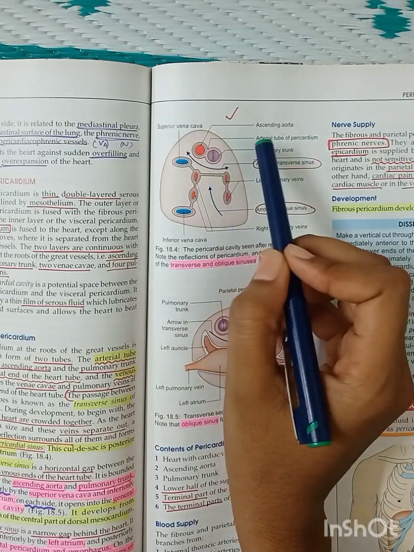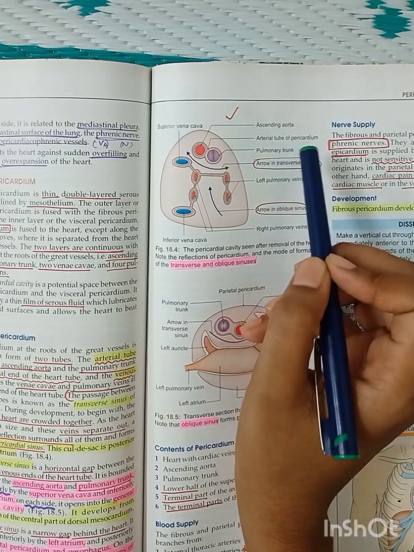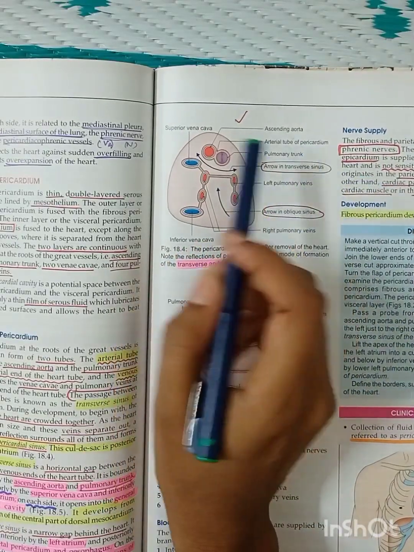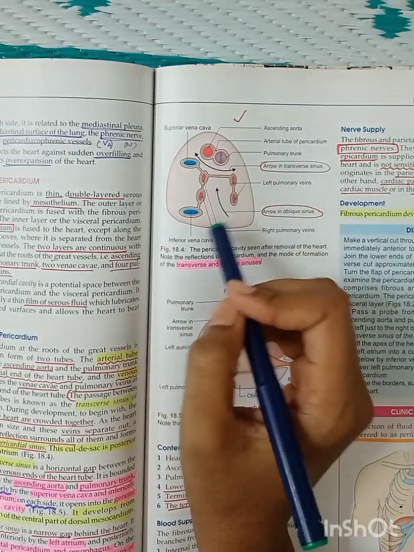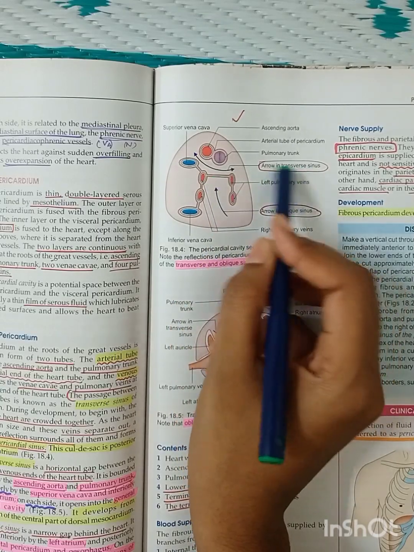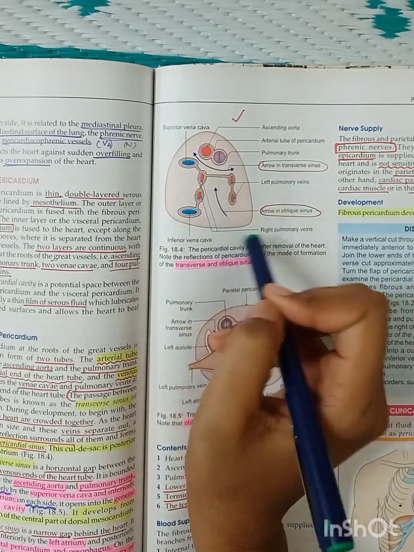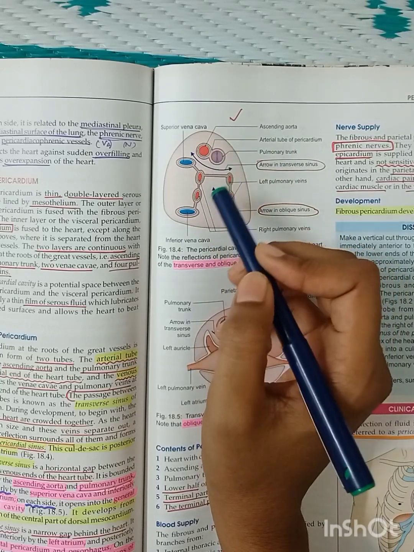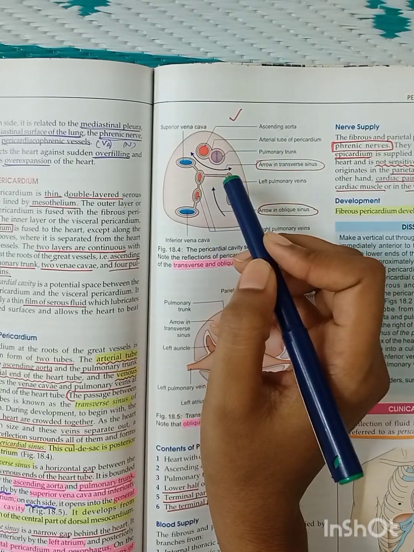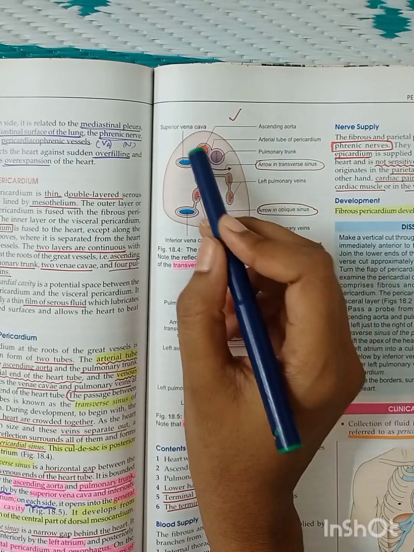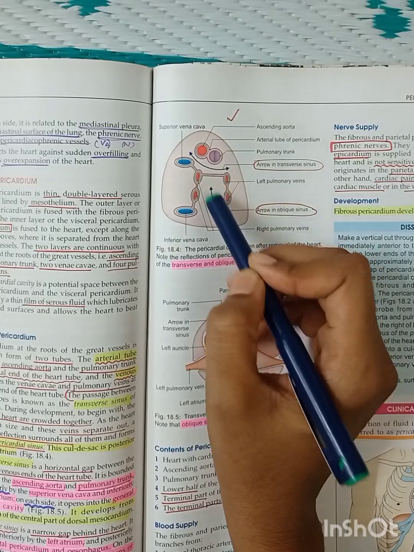These two are present in the arterial tube of the pericardium, and likewise there is a venous tube which contains vein compartments. So this is the superior vena cava and this is the inferior vena cava, and these are all the pulmonary veins. This is the left pulmonary vein and this is the right pulmonary vein. And this arterial tube and venous tube lead to the formation of pericardial sinuses, so that it forms a sinus here and a sinus here.